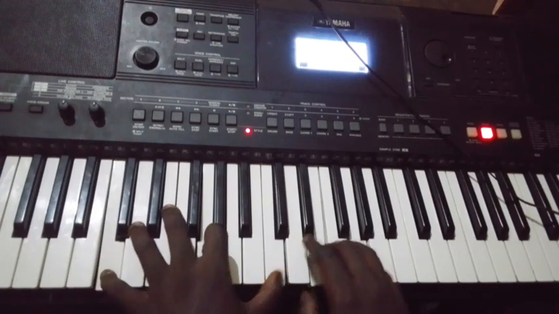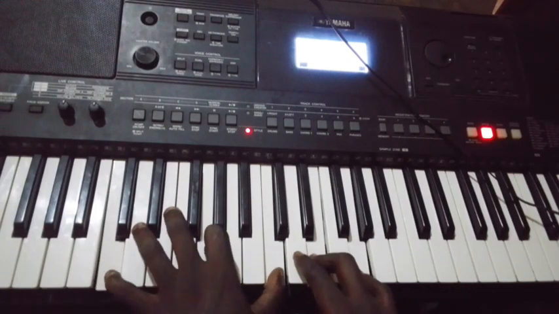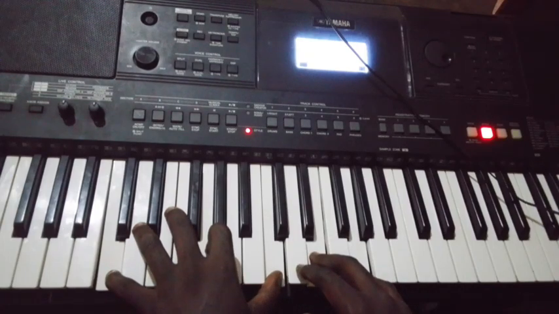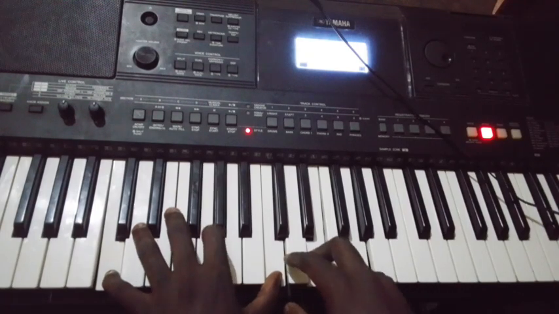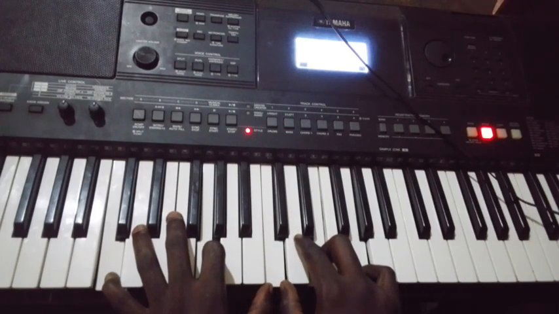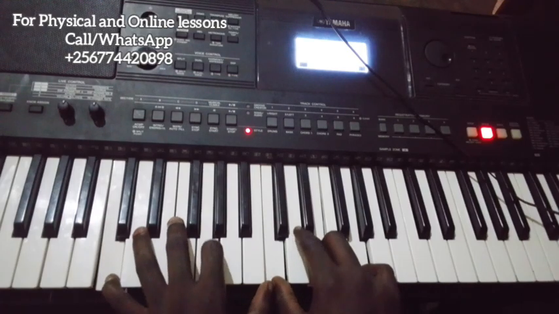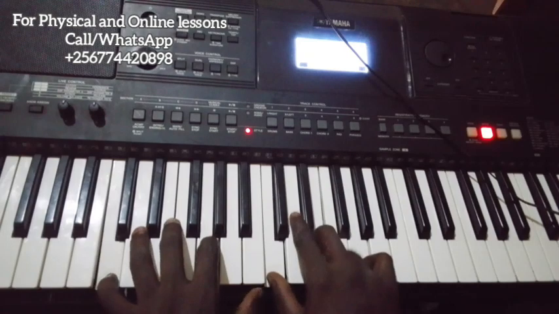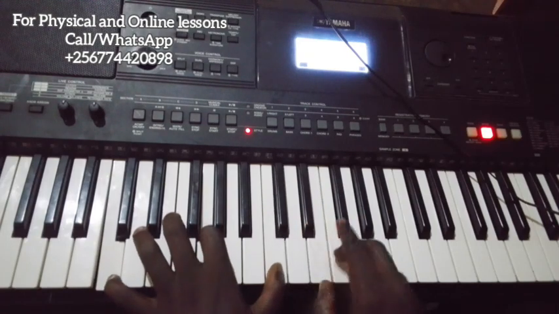So today we're discussing passing chords. A passing chord is the chord that comes in between two main chords. Let me talk of two main chords. I mean, you're moving from chord 1 to chord 3. So that particular chord that comes in between, that is not part of that progression, but is just coming in between to bridge up the two chords, is what we call a passing chord.